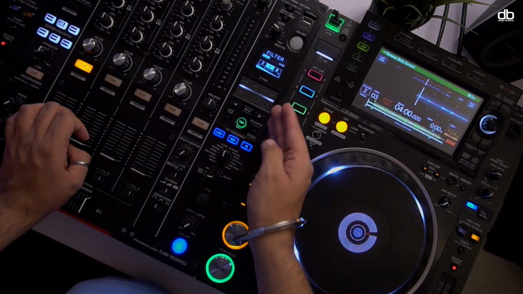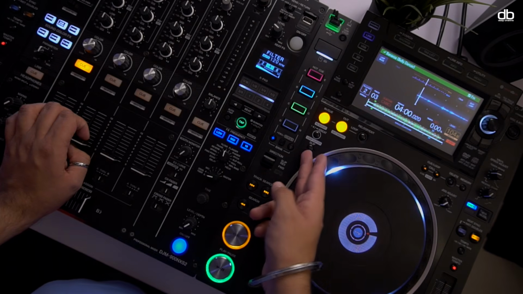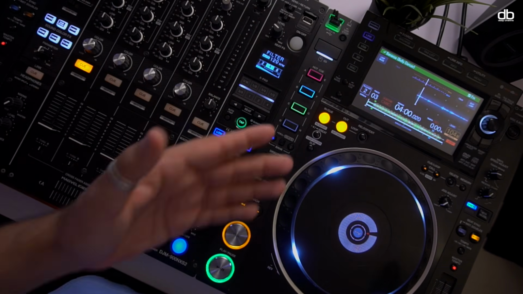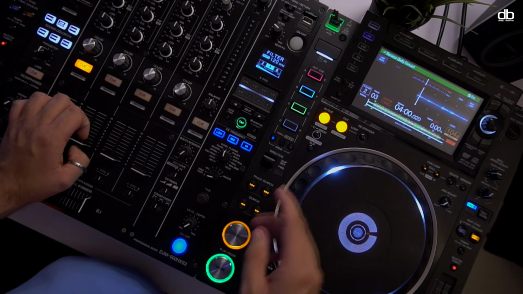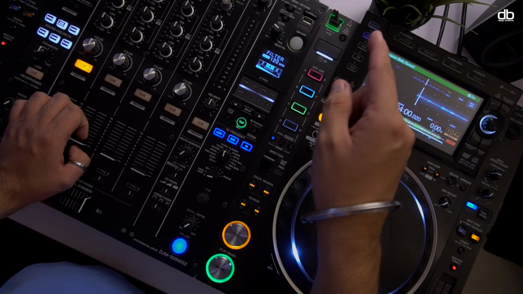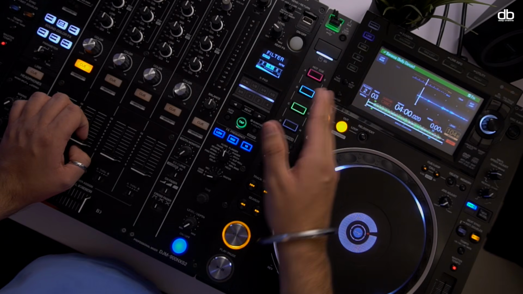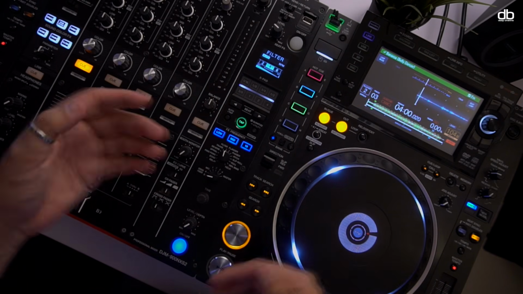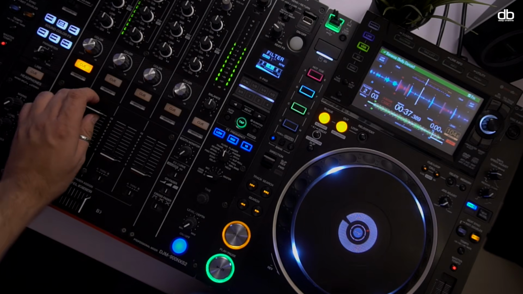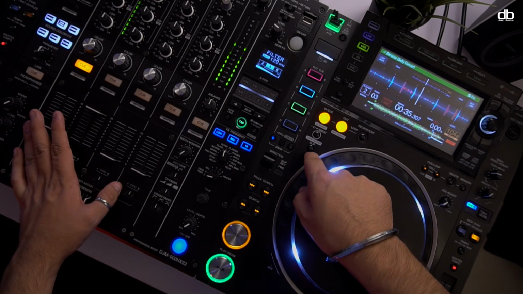starts playing from there. So I would want to activate the slip mode, which is available on the CDJ 2000 Nexus 2. And with that slip mode, I will be able to play that vocal, but the track underneath will remain or continue to play. Let me show what I mean. Activating slip mode.